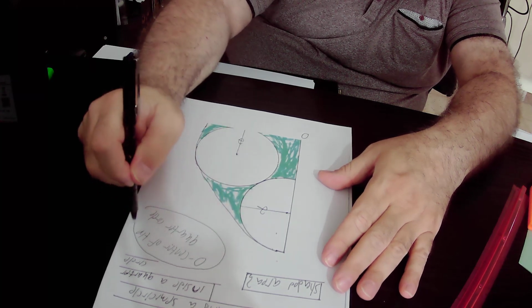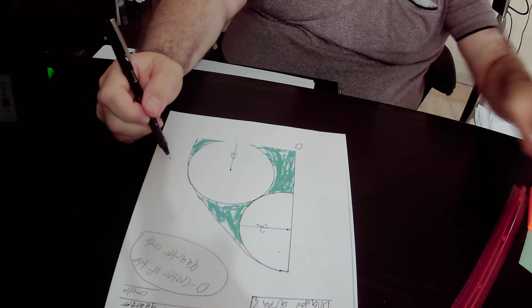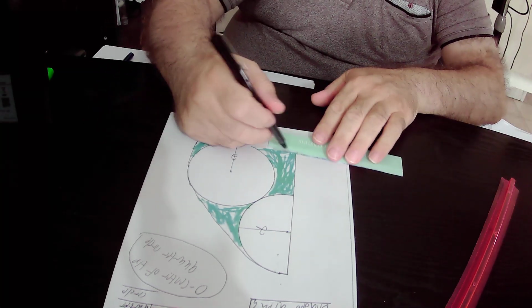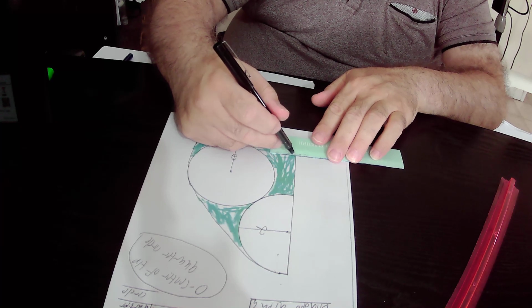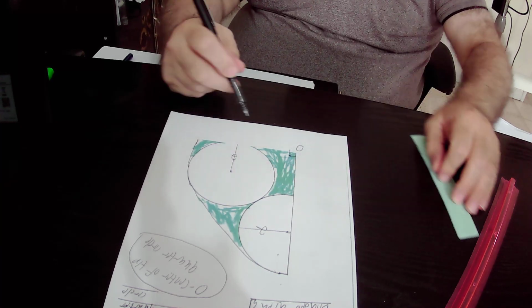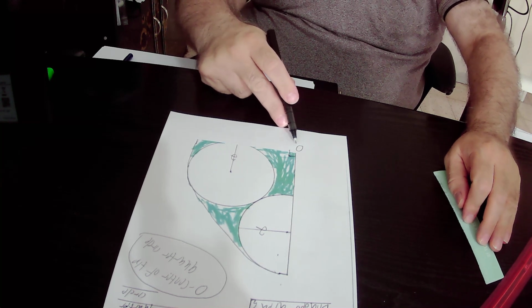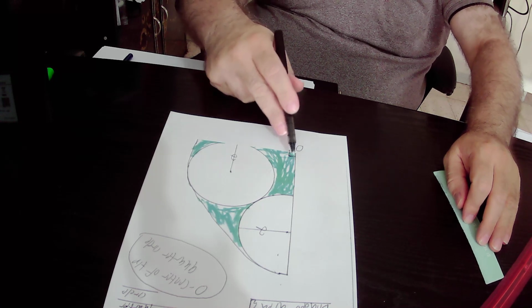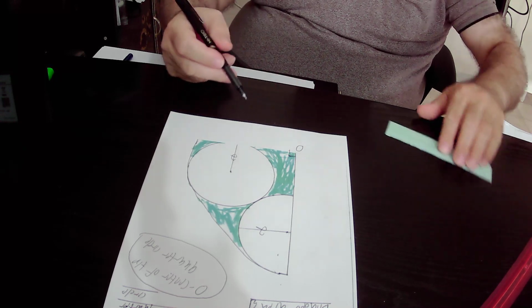And this angle equals 90 degrees. It is a right angle. It is true in any quarter circle. Always this point will be the center of the quarter circle, and this angle will be equal to 90 degrees.